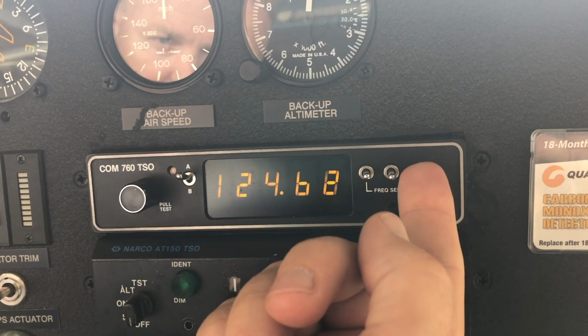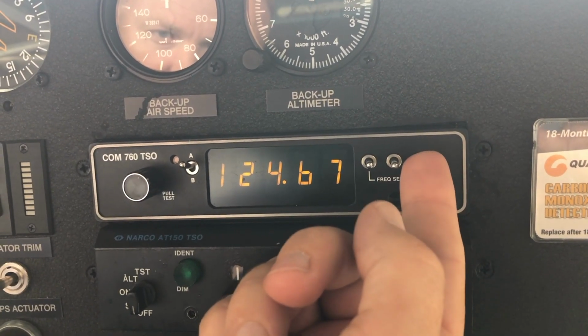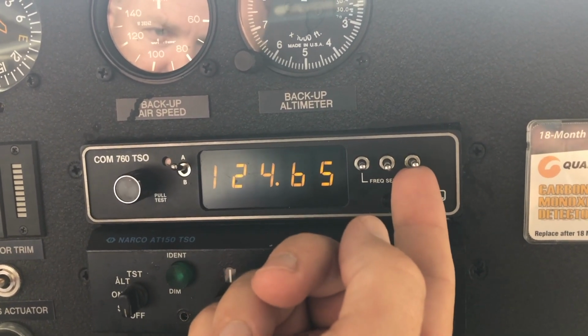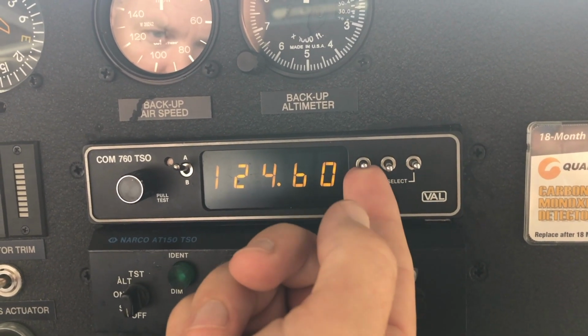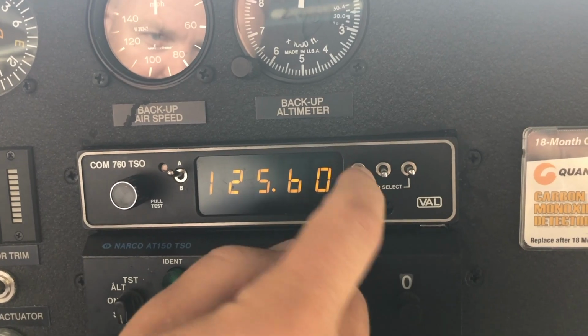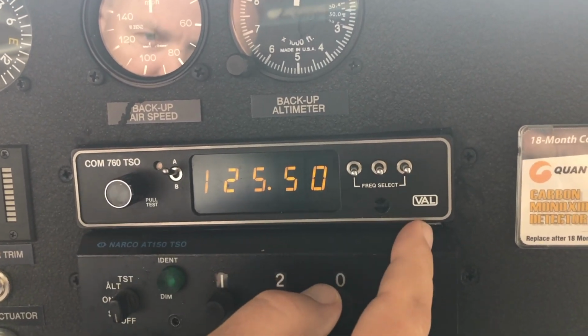And then the tens of decimals. So this is only the 25, 50, 75, and 0. So if our frequency is 125.5, we can set it like that.